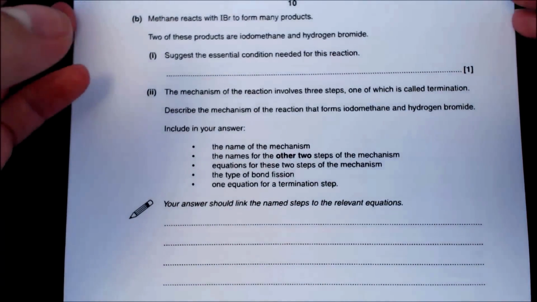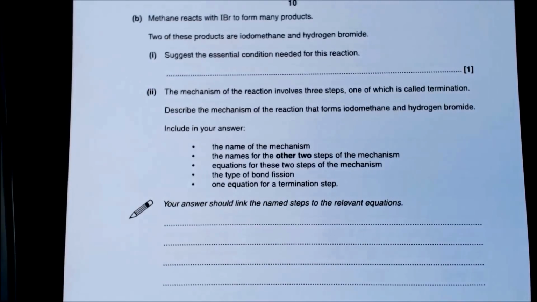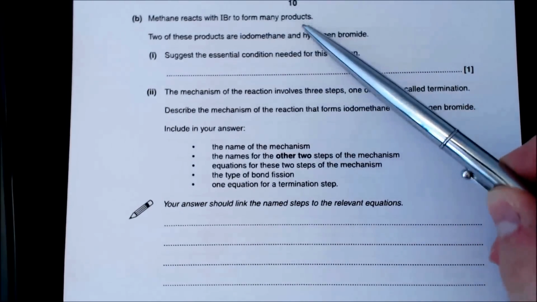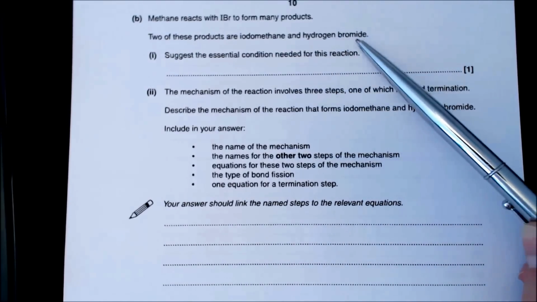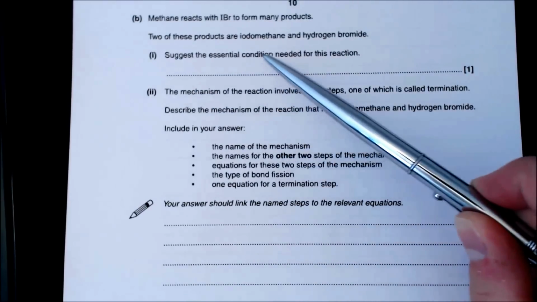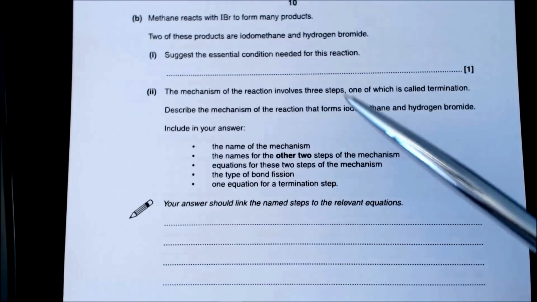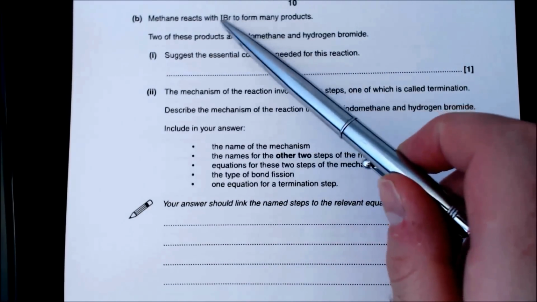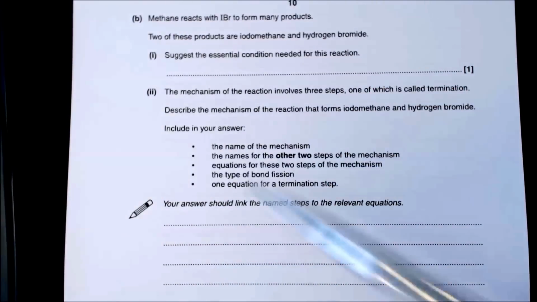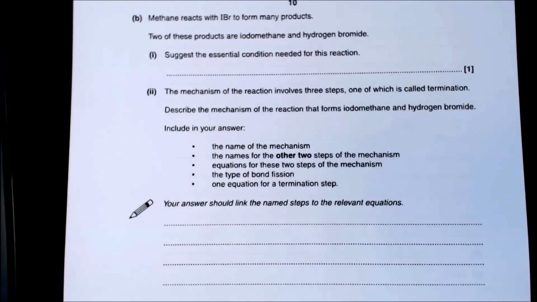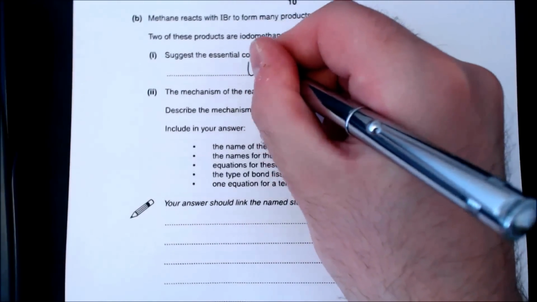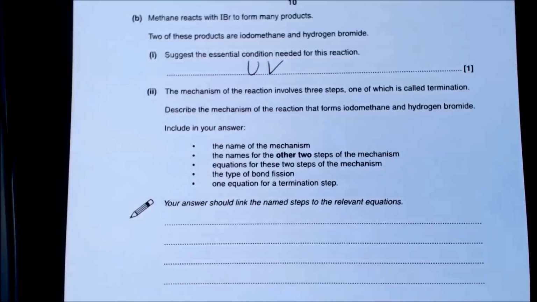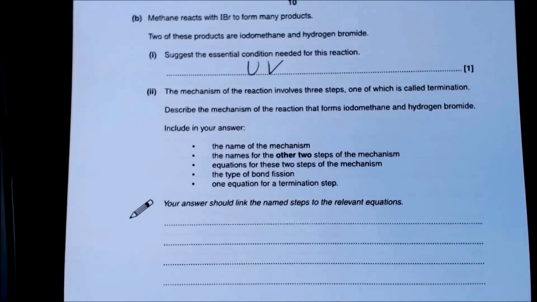Right, so you see we've got B. It says methane reacts with IBr to form many products. 2 of these products are iodomethane and hydrogen bromide. It says suggest the essential condition needed for this reaction. So whenever we get a halogen reacting with methane and we're forming many products, then we know this has got to be a free radical reaction. And for free radicals to be formed, we need UV light. So that is the essential condition that we need. So we need UV. Okay.